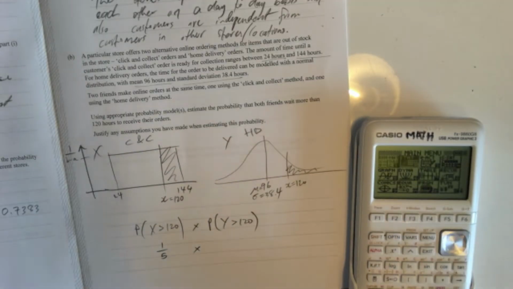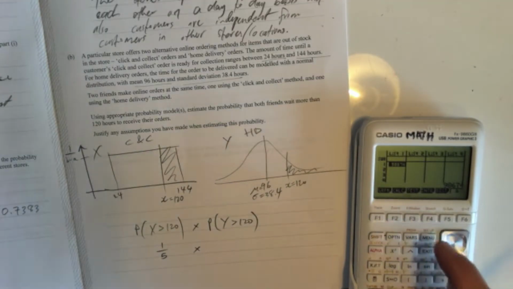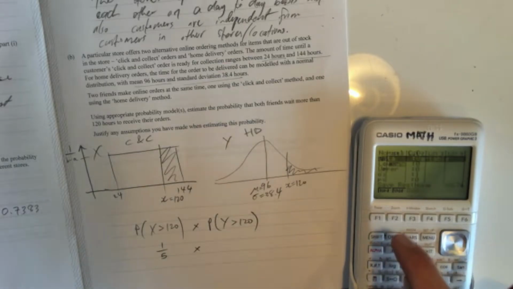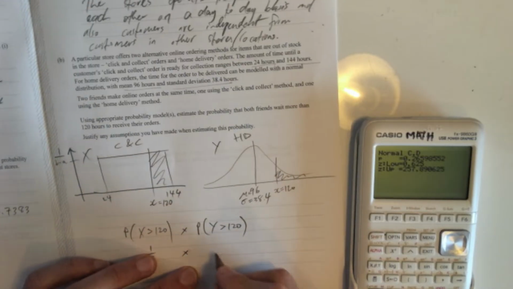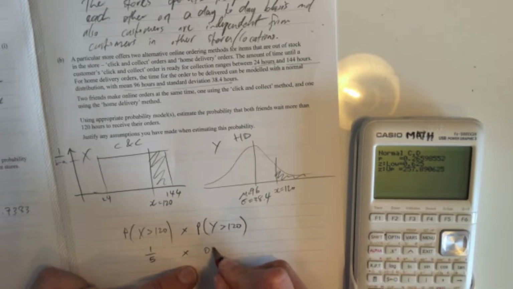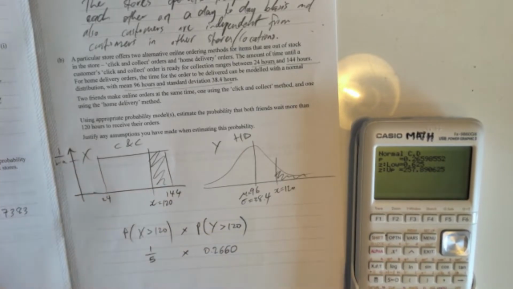Then we'll go to the normal distribution one. So we go distribution, normal CD, variable, lower is 120, upper is 9999999, 38.4 is our standard deviation, and the mean is 96. So the probability is 0.2660. We're getting a lot of 0.2 somethings.